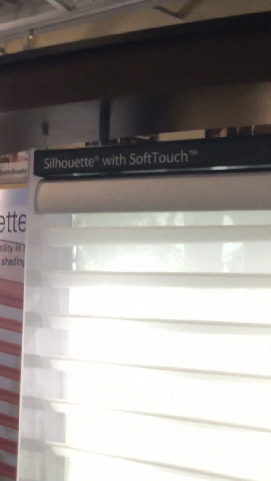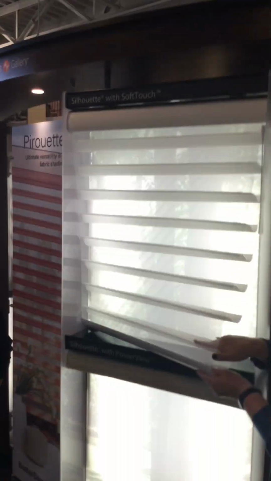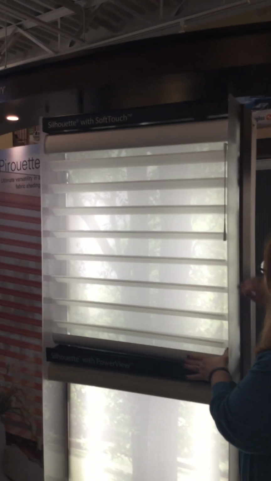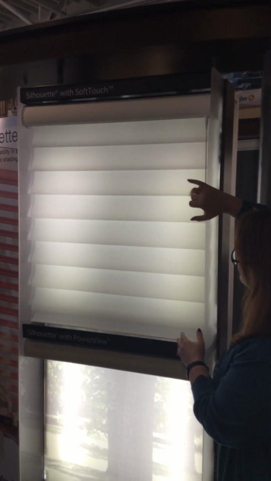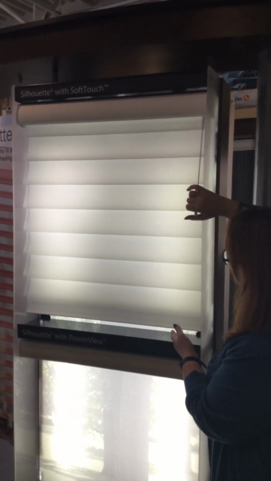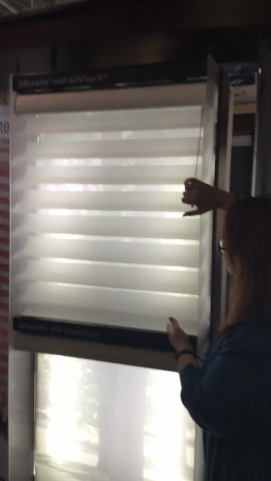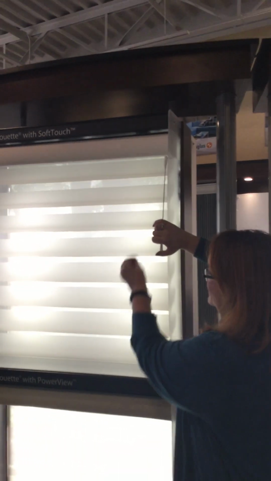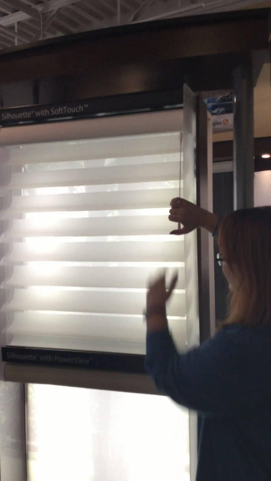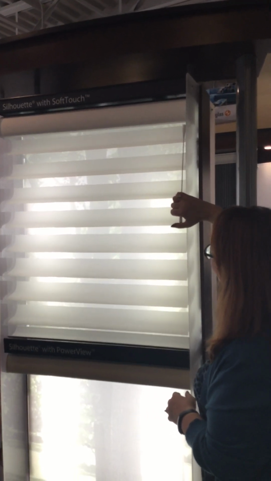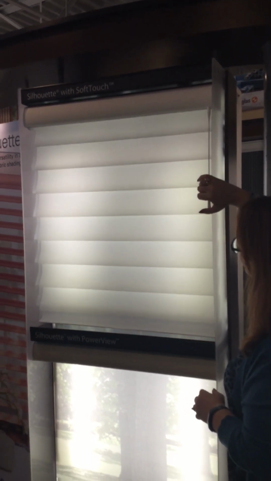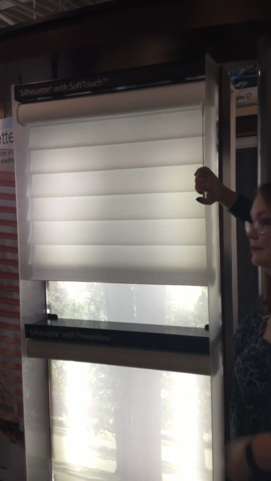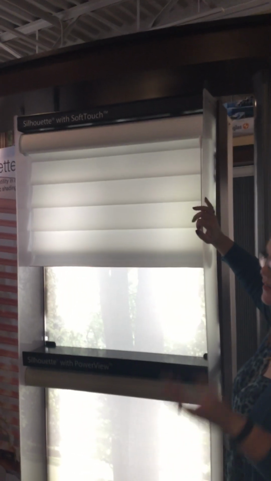So this is two layers of fabric, two sheer layers, and then a fabric vane in between. So I can tilt it. Theoretically, it doesn't work so well with soft touch, but I can stop it at some point and direct the light, or I can have it all the way open, all the way closed, or all the way up. It gives you a louver function.